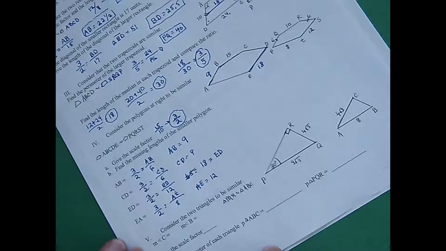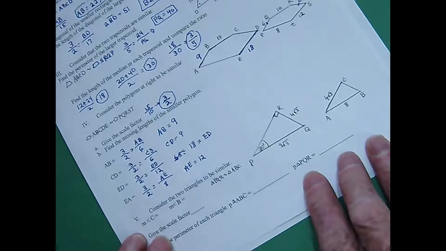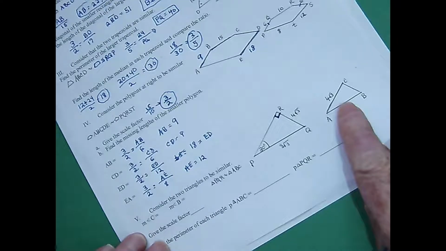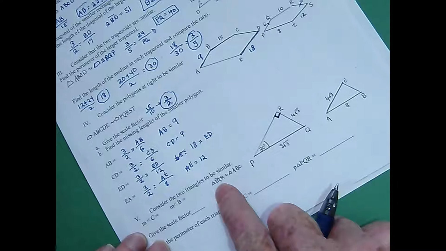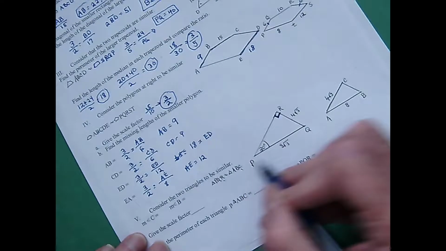Here's a more interesting question. Let's check out these couple of similar right triangles. Well, this one's a right triangle. Got a right angle right there. And this one's supposed to be similar to it. Got a little similarity statement. The angle at R, in the last position, corresponds to the angle at C. So that's a right triangle too.